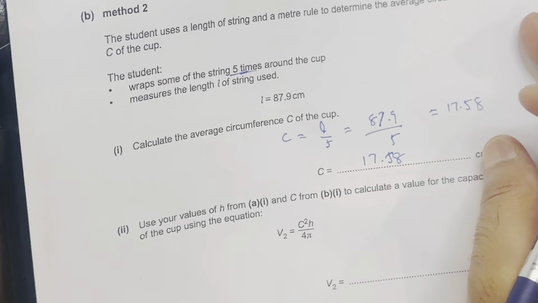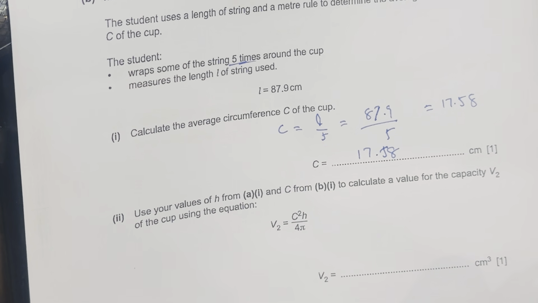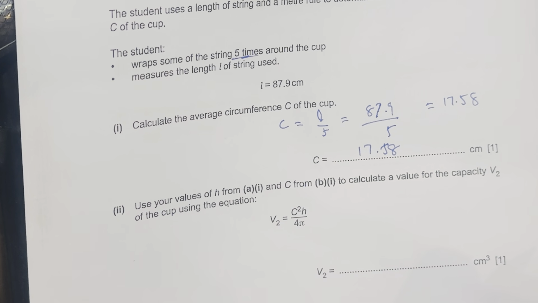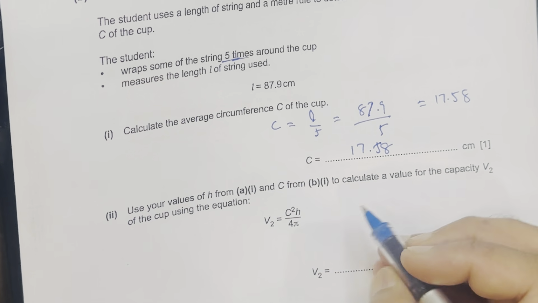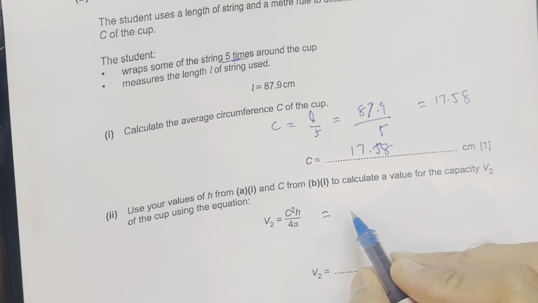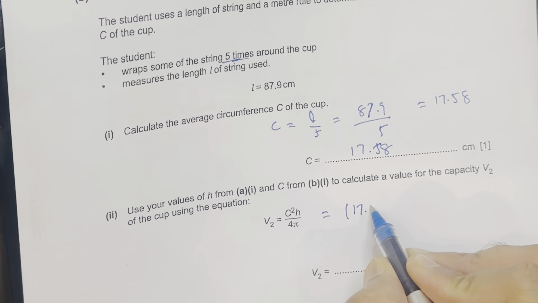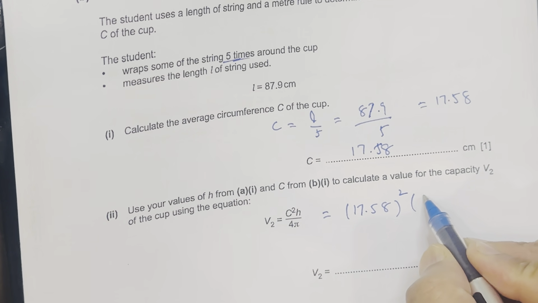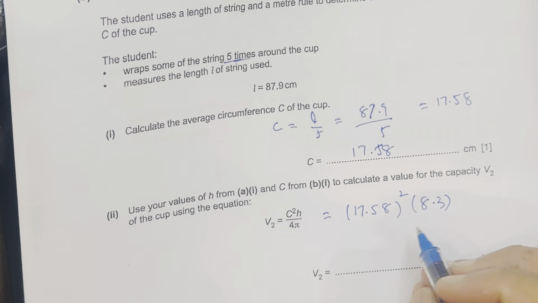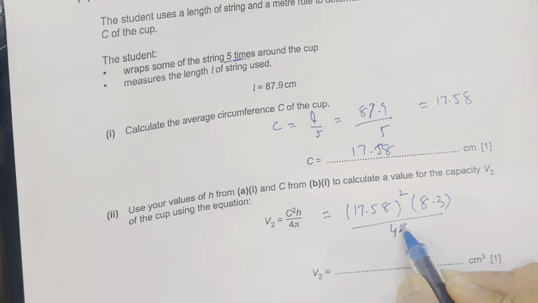Now we move to the second part of it. Use your values of h from A part 1 and C from B part 1 to calculate the value for the capacity V2 of the cup using the equation. V2 is equal to 17.58 square times 8.3 over 4 pi.